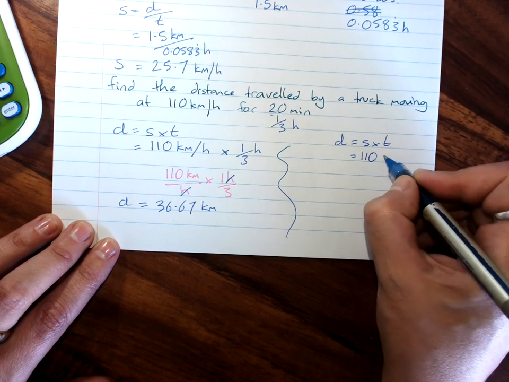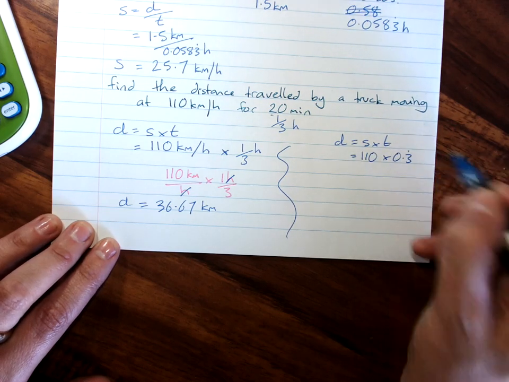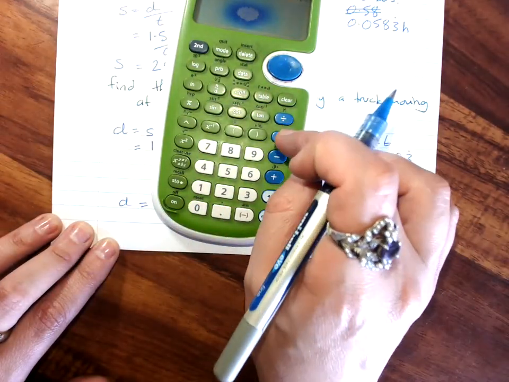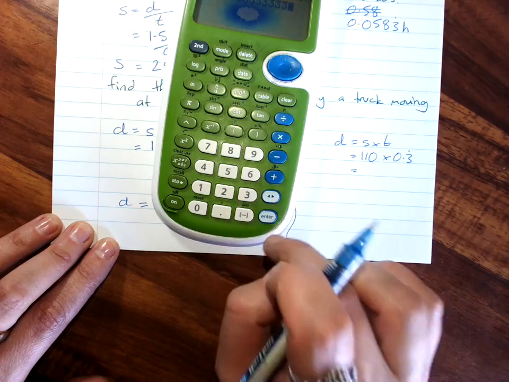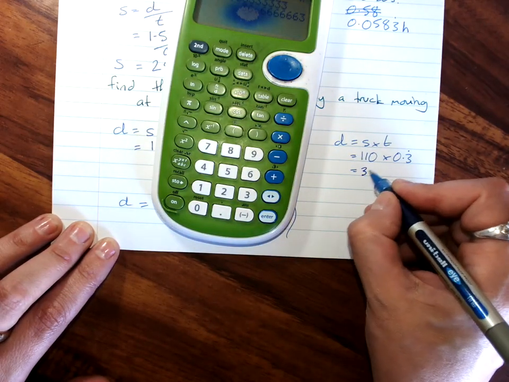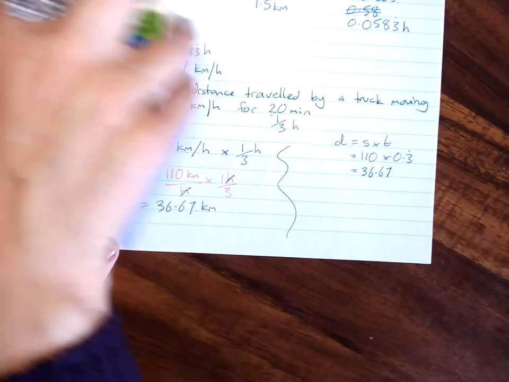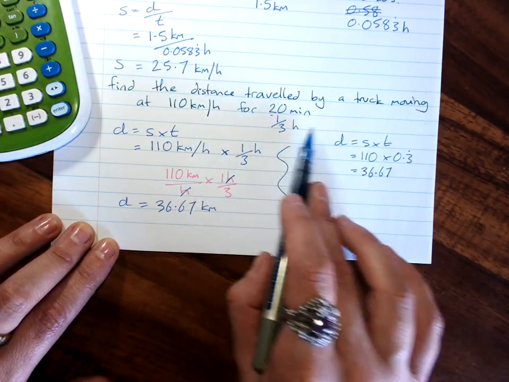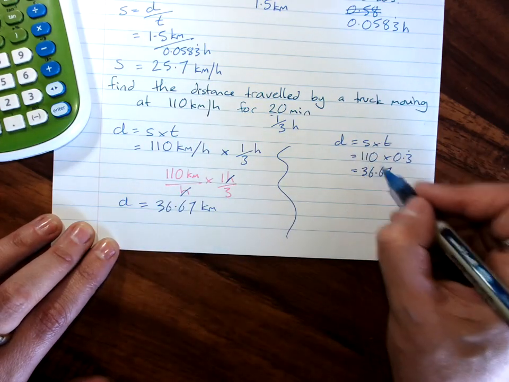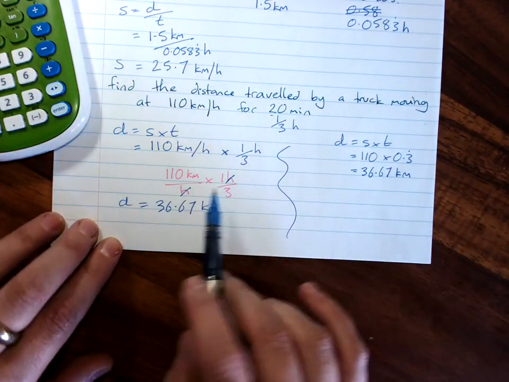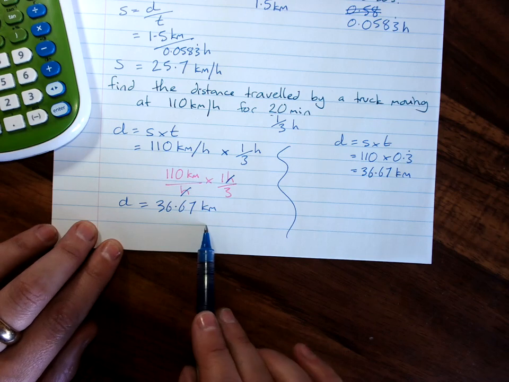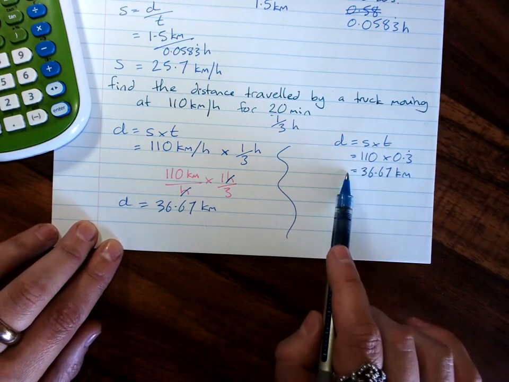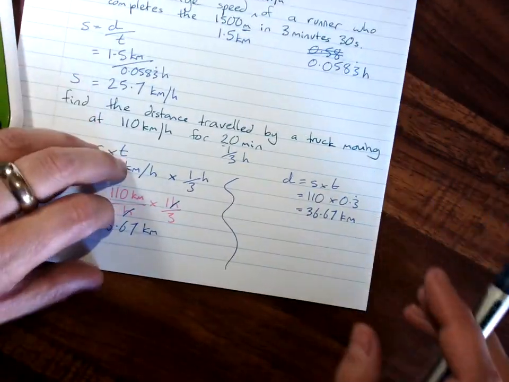That's 110 times 0.3 repeater, which is 36.67. You've got speed and time in kilometres per hour and hours. That means you've got kilometres for your distance answer. So don't worry if following all the units things doesn't really work for you. You can just substitute in the values, multiply, work out your units.